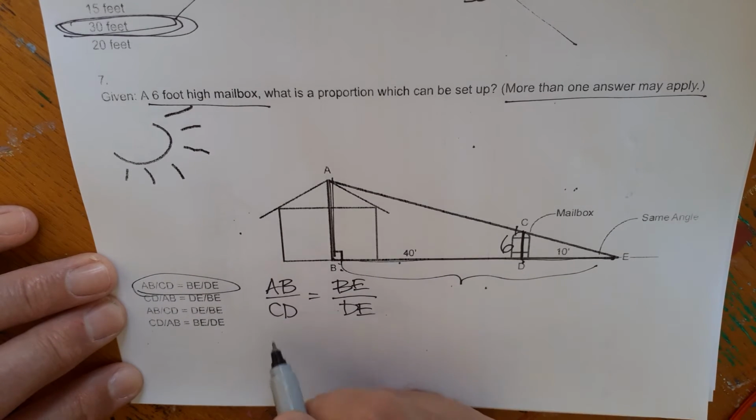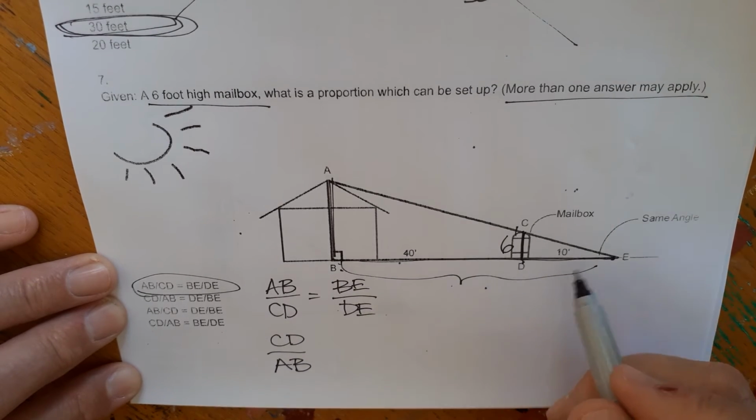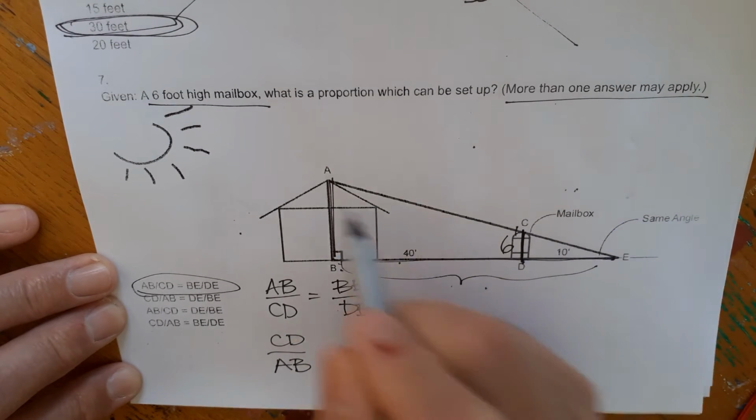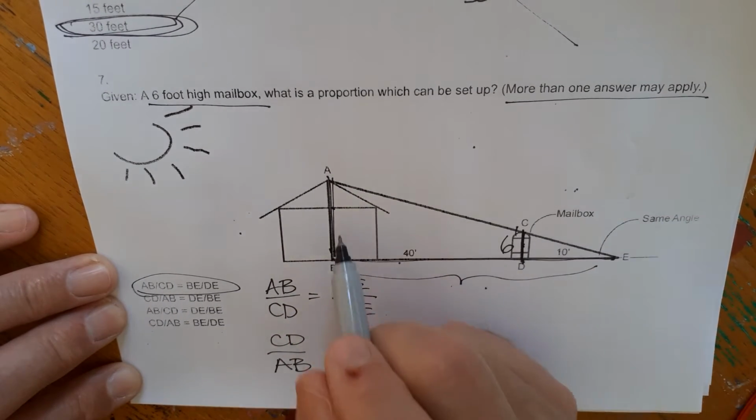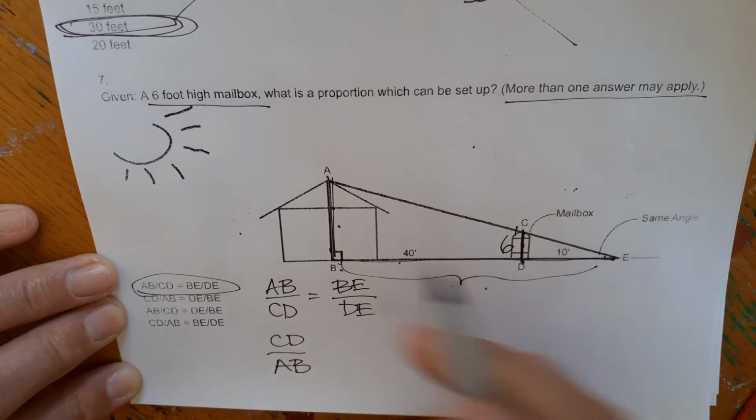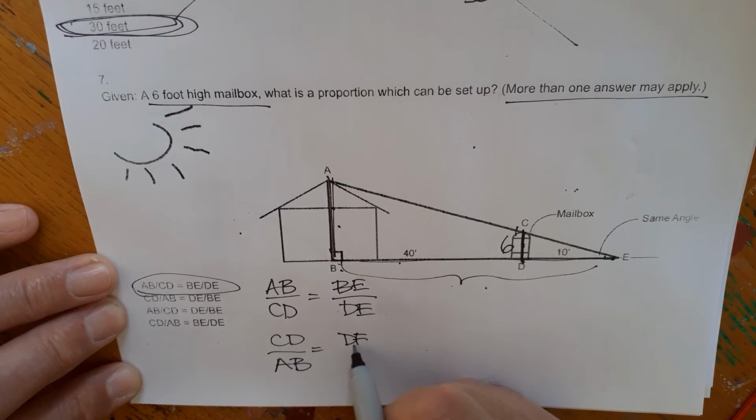Let's try the next one. CD over AB. Okay, let's trace it out. CD is the height of the mailbox over AB, so now we're going mailbox to house. So CD over AB is going to be DE over BE.